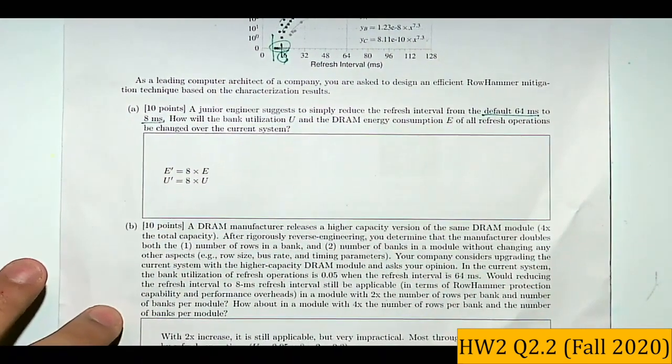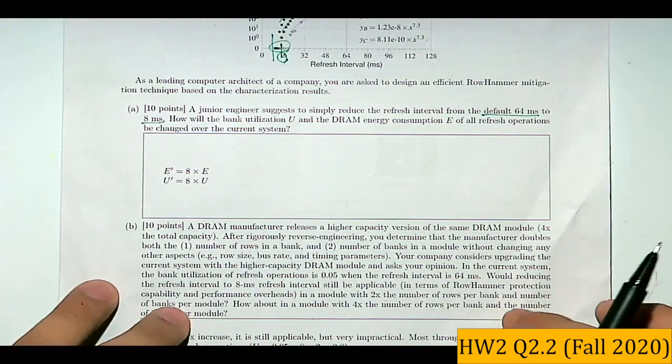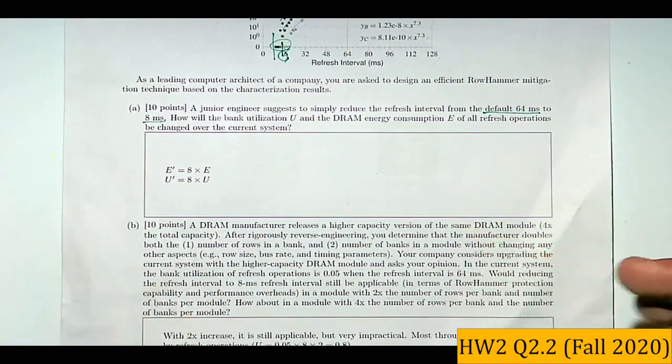And this is very straightforward: the bank utilization and the energy consumption will increase linearly along the number of refresh requests we should perform in the same time interval.